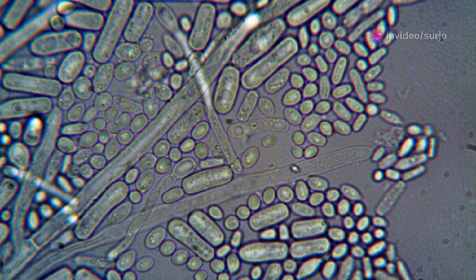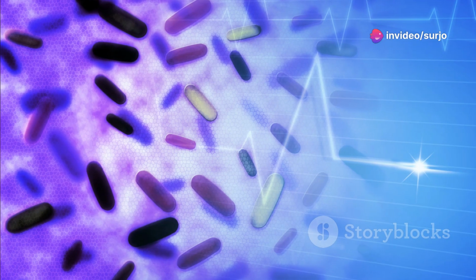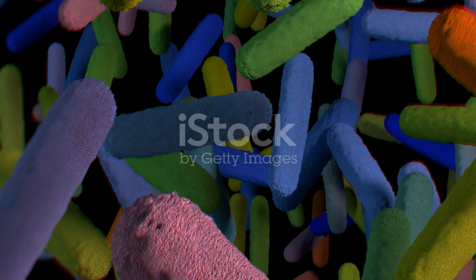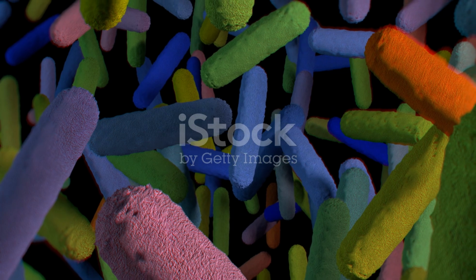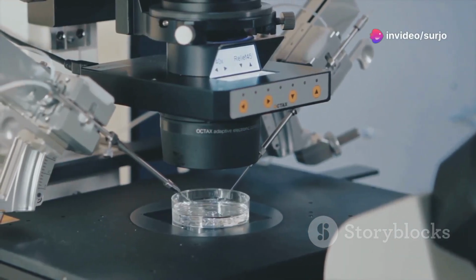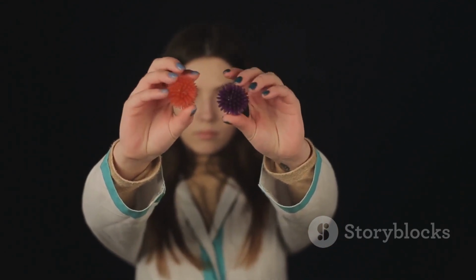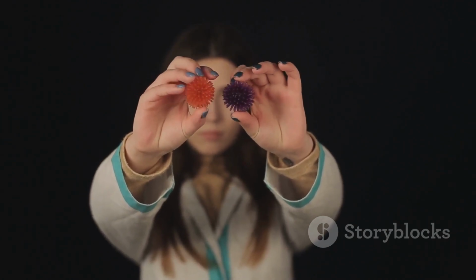To understand the vast diversity and ecological significance of bacteria, scientists have developed various classification systems based on their physical characteristics, metabolic processes, and genetic makeup. These classification systems help us identify different types of bacteria, understand their roles in the environment, and develop strategies for managing both beneficial and harmful interactions with these microscopic powerhouses.